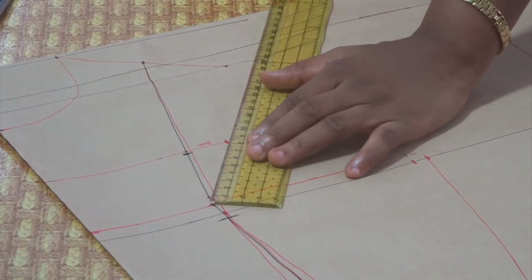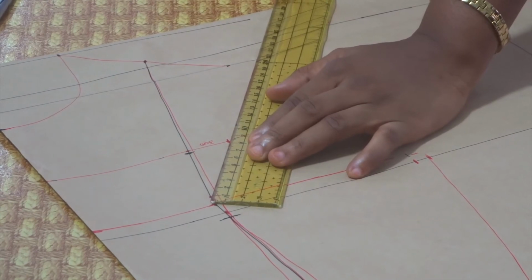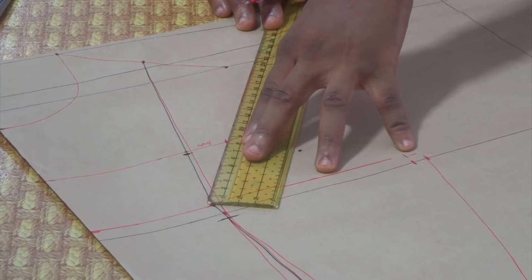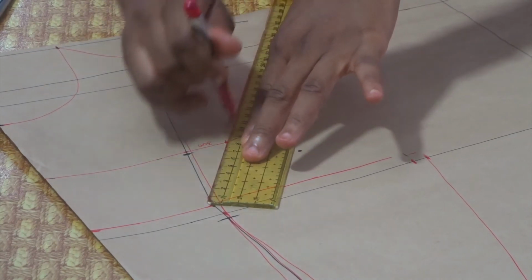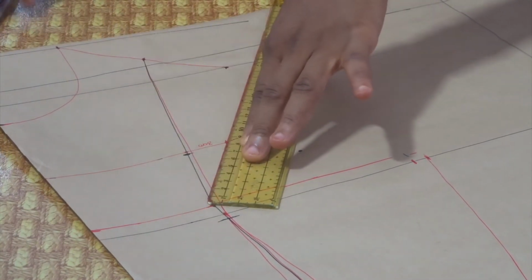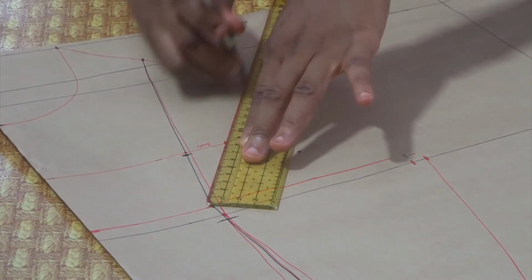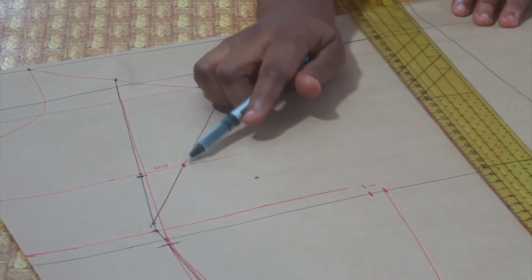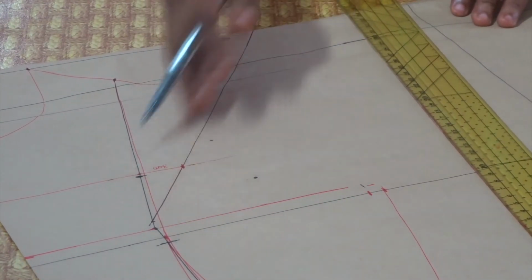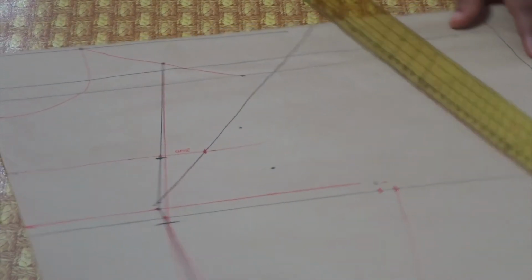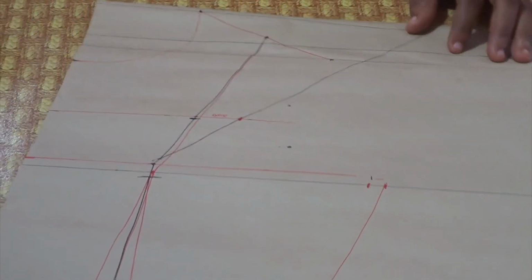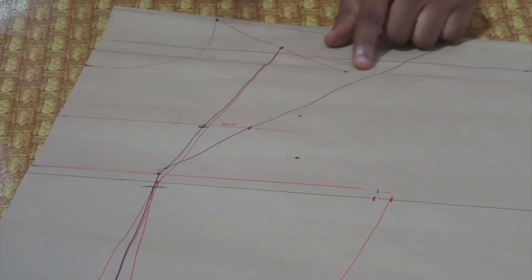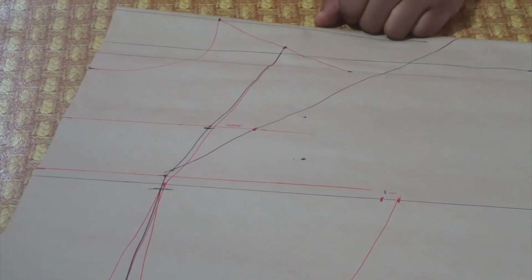And from here, come up like this. When it connects to this 1 centimeter, make sure it connects to the 3 centimeter here. Then draw your line. Now, you will see that automatically this has opened up and it needs to get closed.